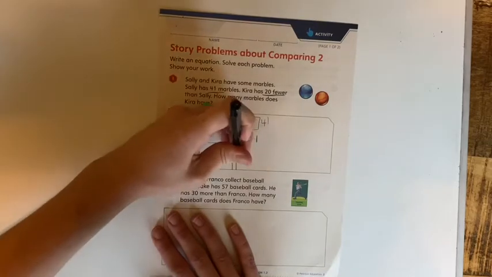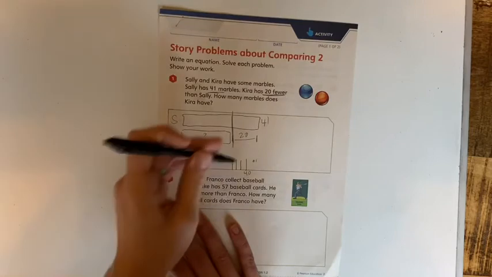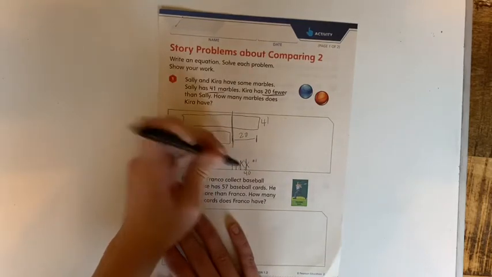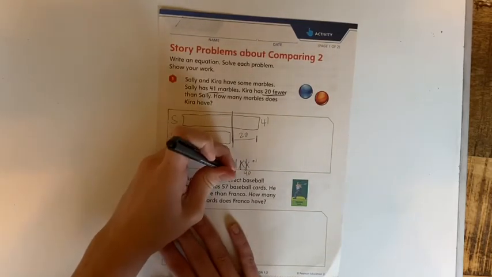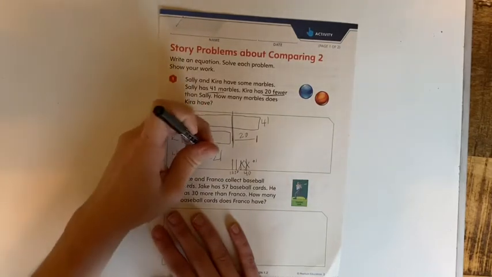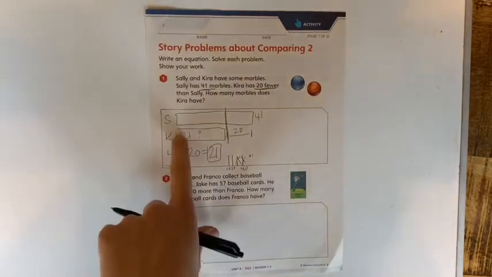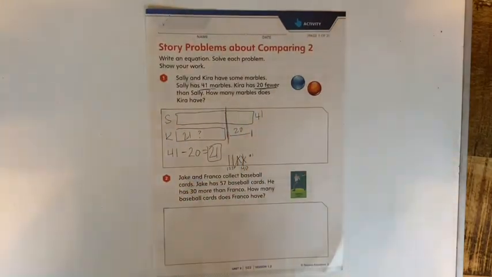So 10, 20, 30, 40, and 1. We're going to take away 20. 10, 20. So that leaves us with 20, and can't forget about that 1, 21. And 21 plus 20 would be 41.